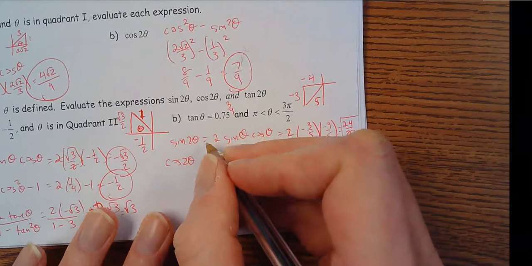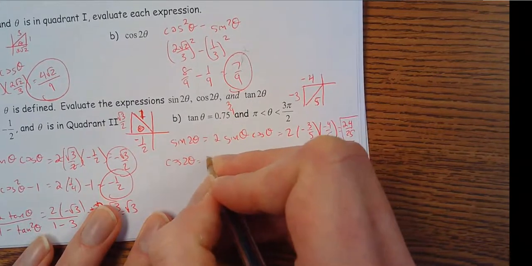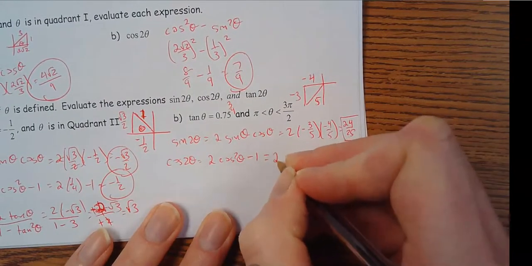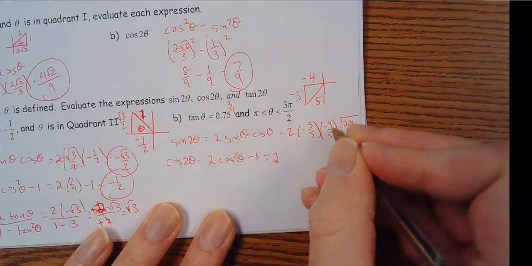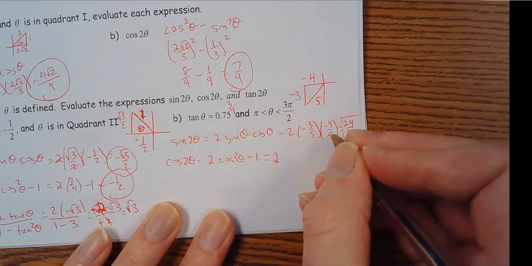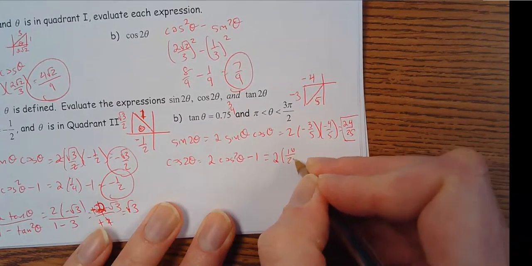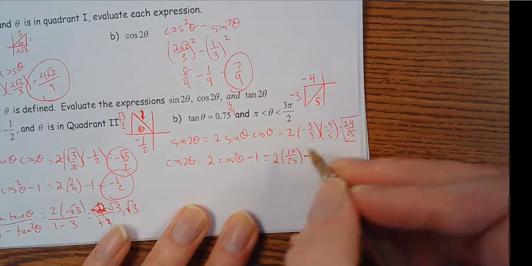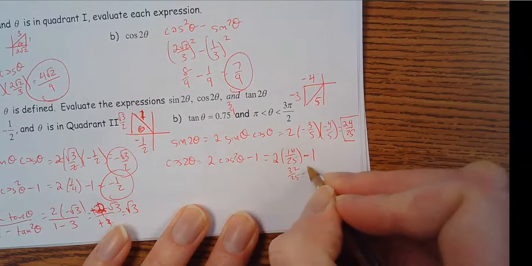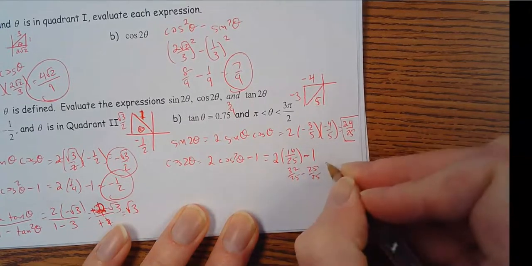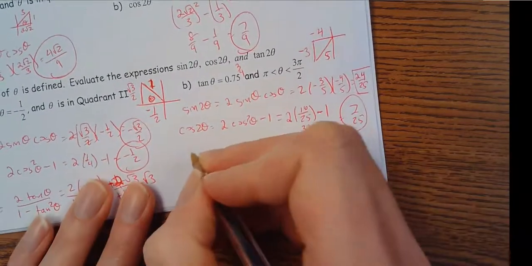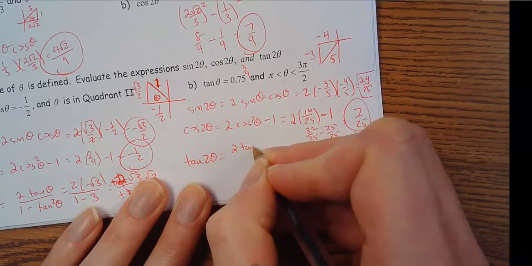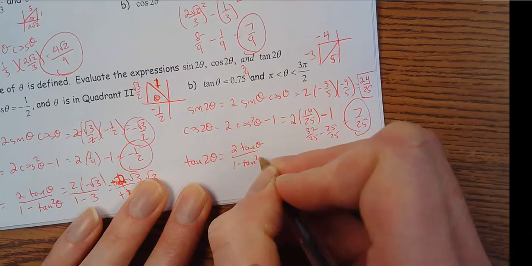Cosine 2 theta, and just pick one, doesn't really matter. We'll just go with 2 cosine squared theta minus 1. So 2, and the cosine was -4/5. If we square that, it'd be 16/25. Minus 1. So this would be 32/25 minus 25/25. So that would be 7/25. And then the tangent, that would be 2 tangent theta over 1 minus tangent squared theta.